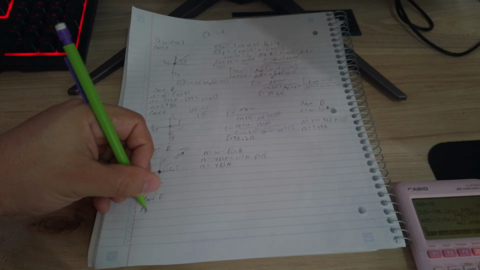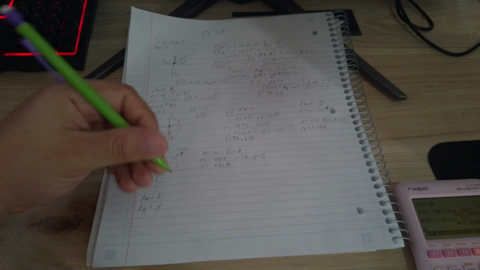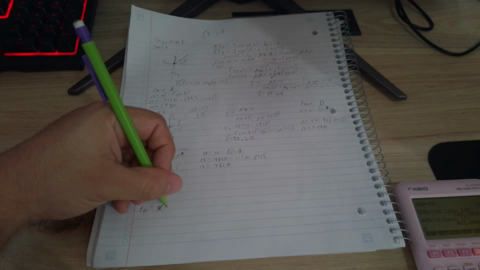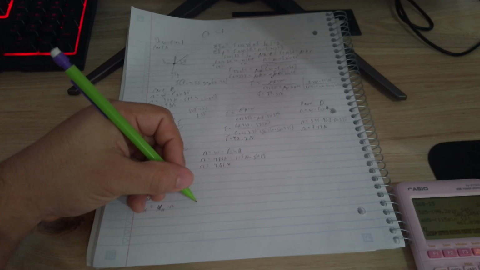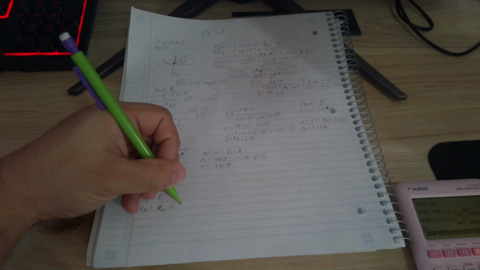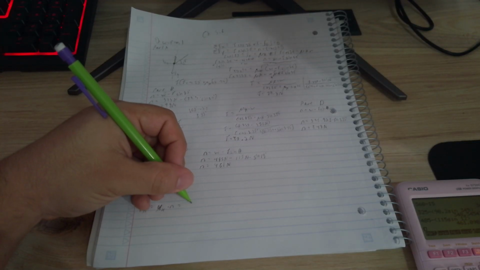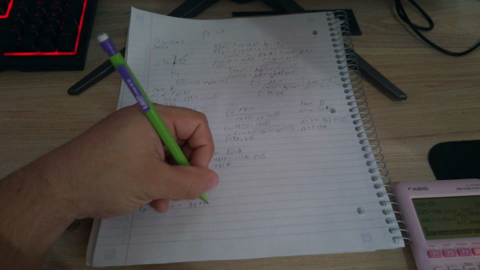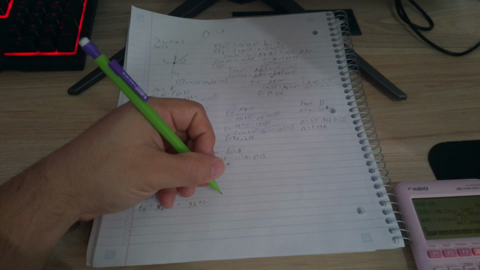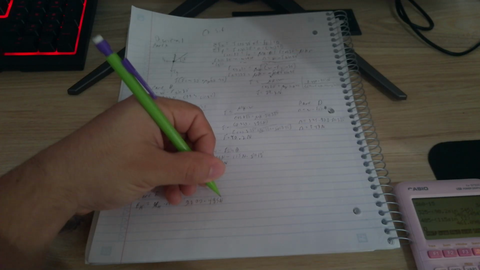So our friction force is going to be equal to the coefficient of kinetic friction times normal. So we're going to multiply our kinetic coefficient, 0.200, by our normal, which is the weight, 485 newtons.